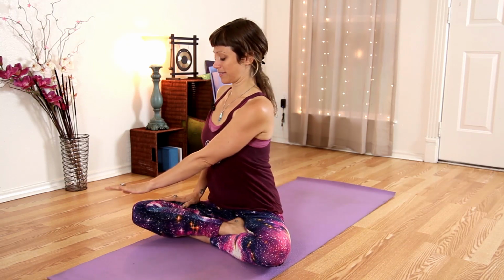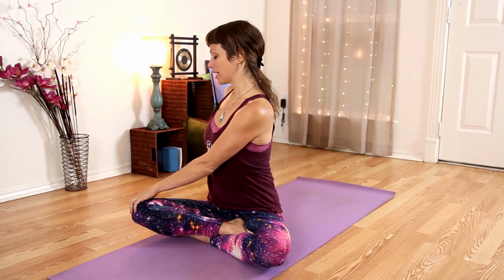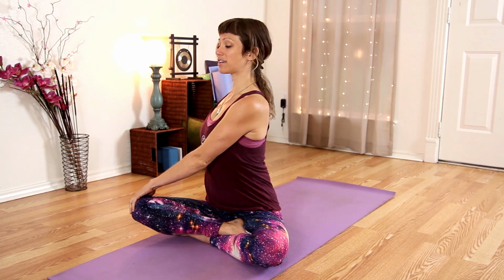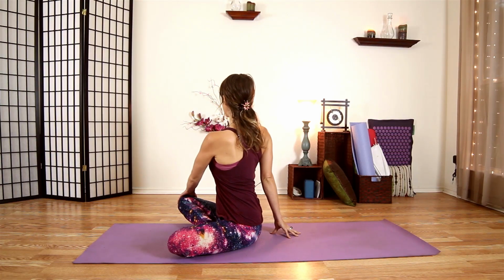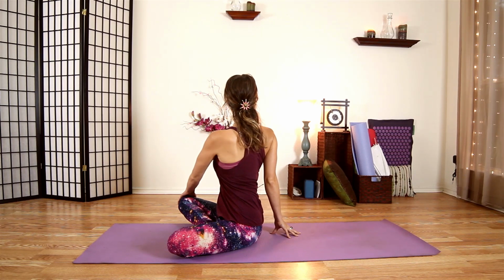Starting from this comfortable seat, we're just going to start with a nice gentle twist. It's nothing too crazy. Just reach your left hand across to your right knee. Bring your right hand back behind you. Sit up as tall as you can in your spine and gently begin to twist towards the right.